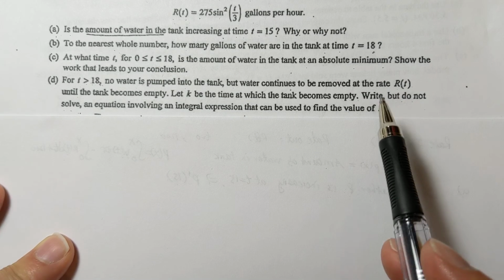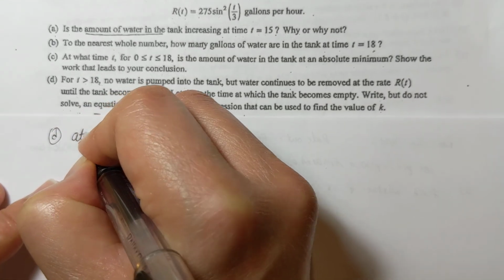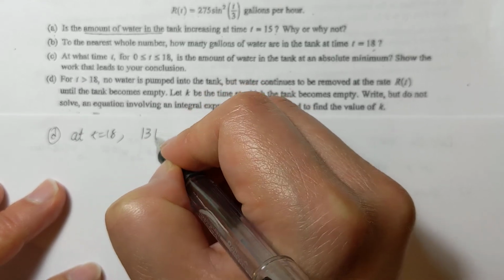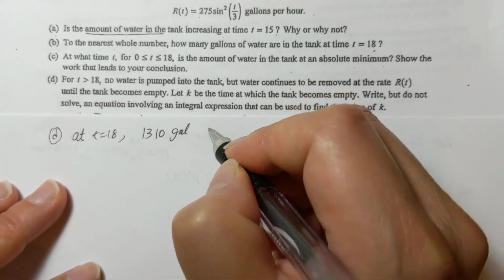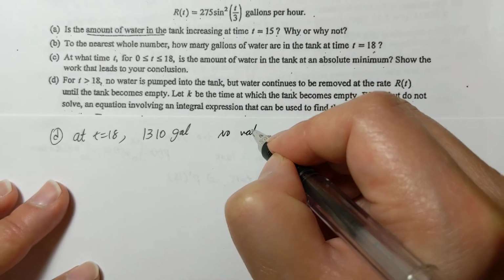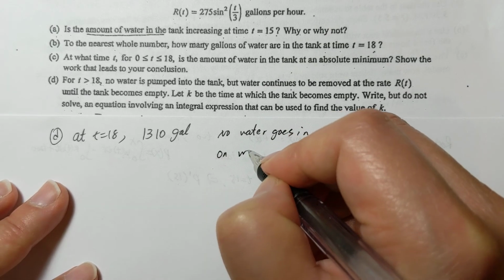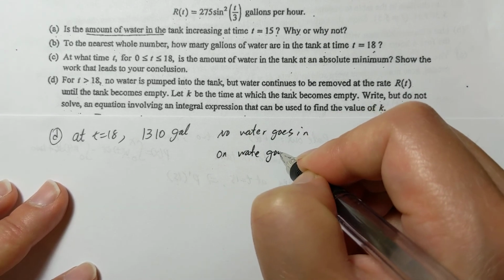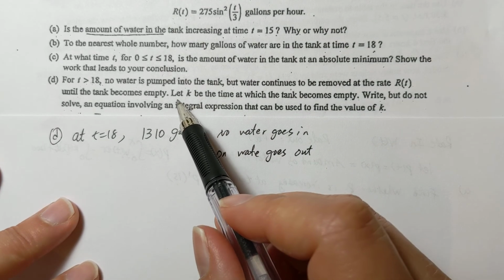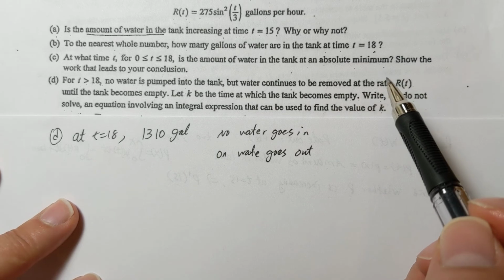So part D. We are at t equal to 18. We have 1,310 gallons of water, and then no water going in. Only water goes out, and it keeps going until a time K, then it's empty.